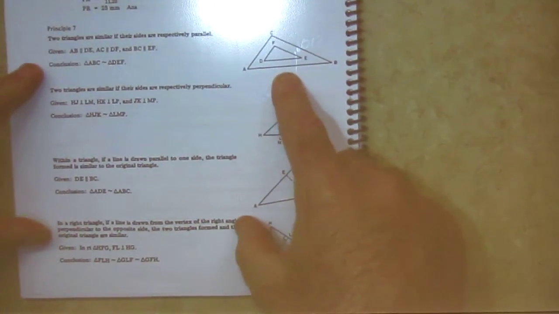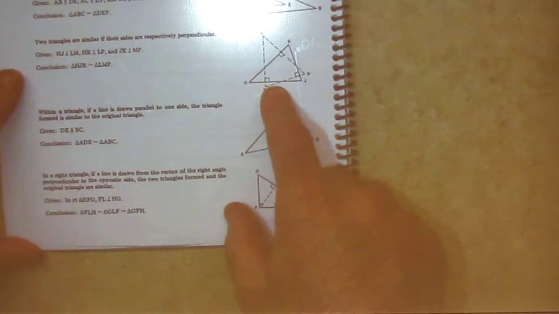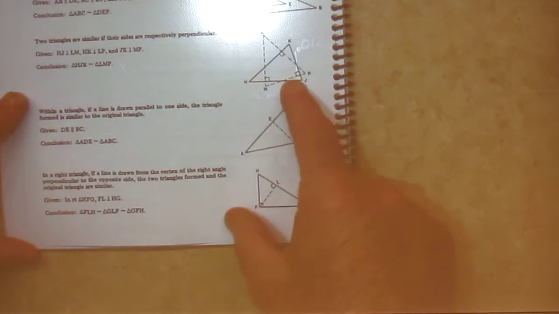If you turn the page, they give you a couple other clues. Down on principle 7. If two triangles' sides are parallel, they must be similar. Okay. If two triangles' sides are perpendicular, they must also be similar. I'm on page 8. Okay.